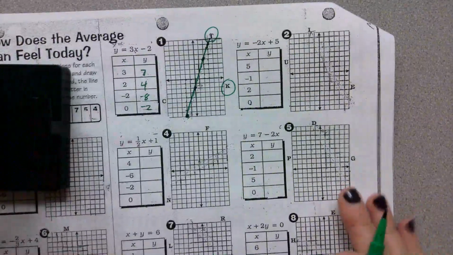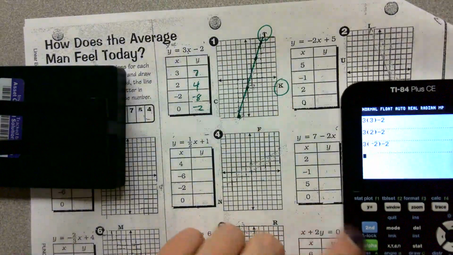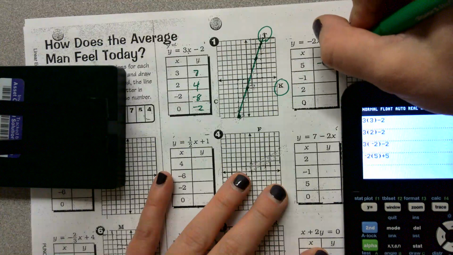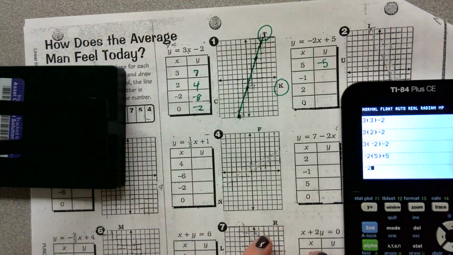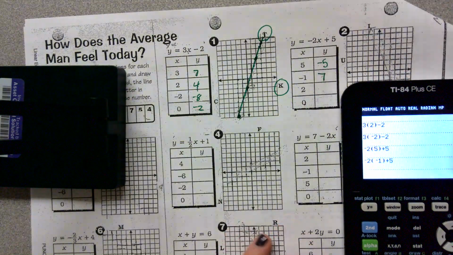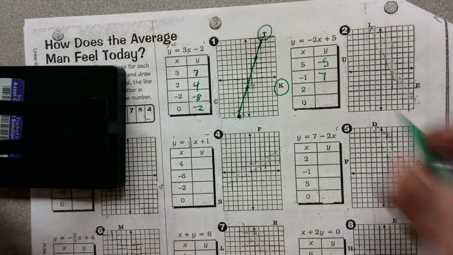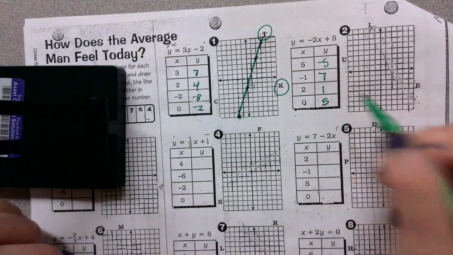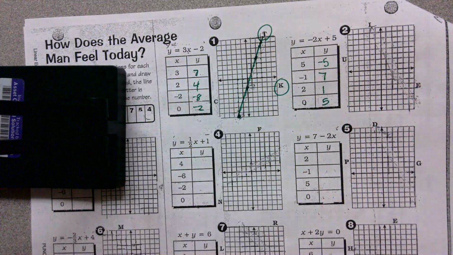Number 2, same thing. You can put -2 times, not x, but 5 now, plus 5 is -5. -2 times -1 plus 5 is 7. -2 times 2 plus 5 is 1. And like I said, you don't have to do this, but if you just want to be careful or be sure or check your work, you can.